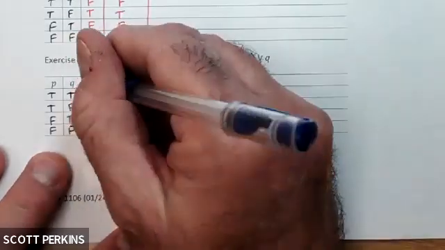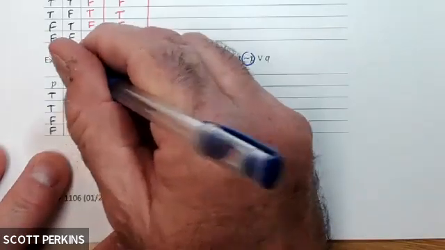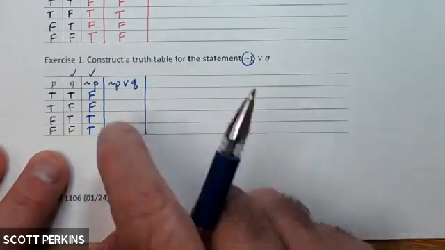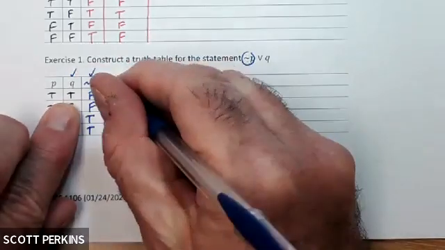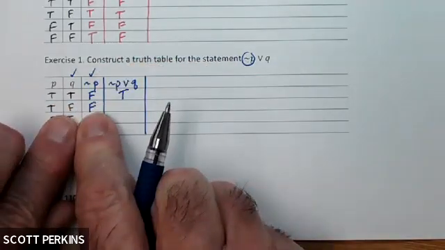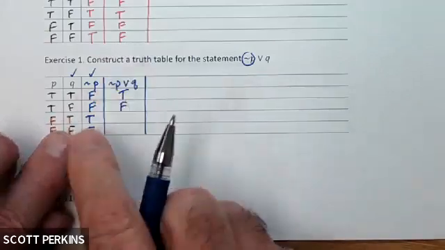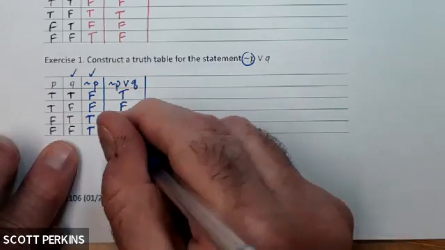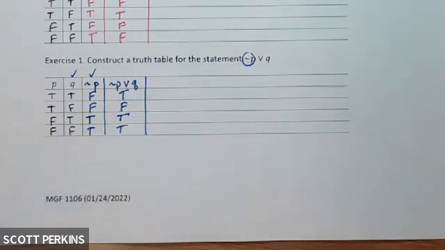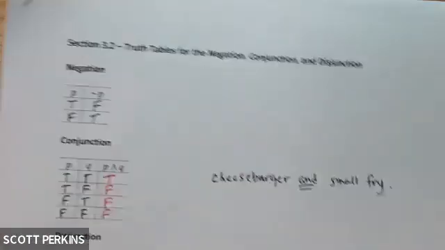So I have squiggly P and I have Q. So I'm going to go down the rows. So I have true or false, false or false, true or true, and finally, false or true. Great, done. Before I turn the page, any questions, comments, concerns? Well, then I have another one for you on the top of the next page.